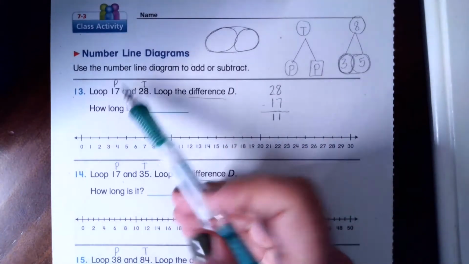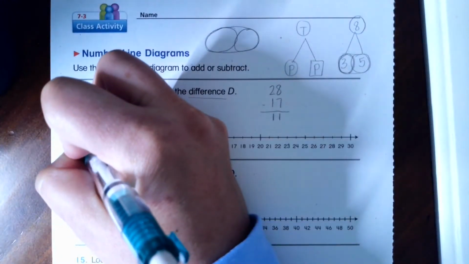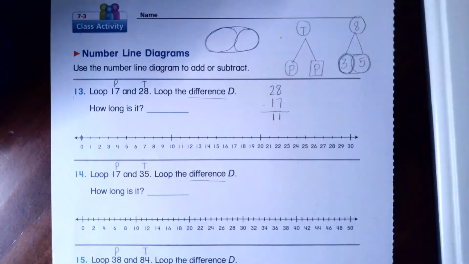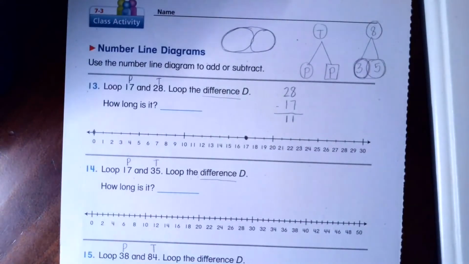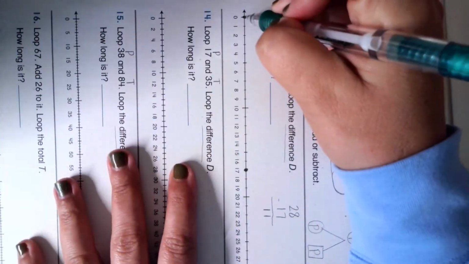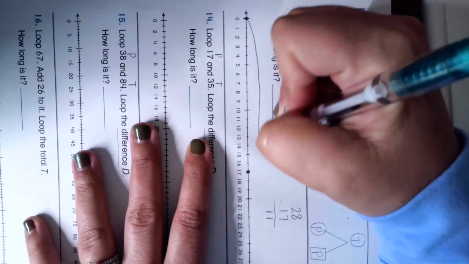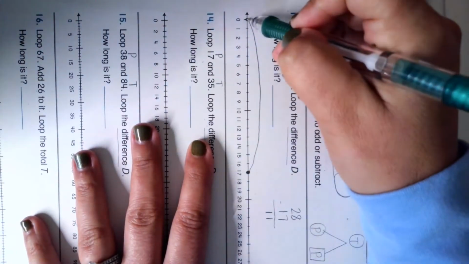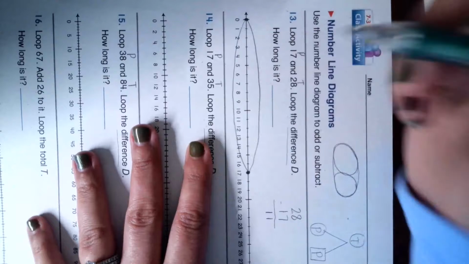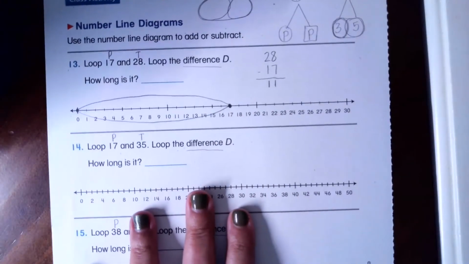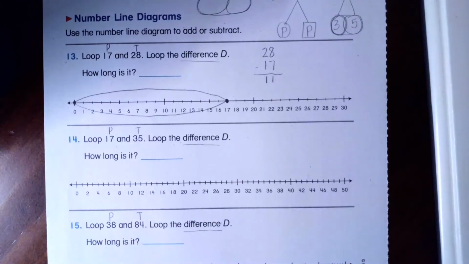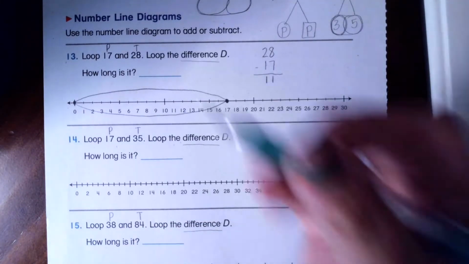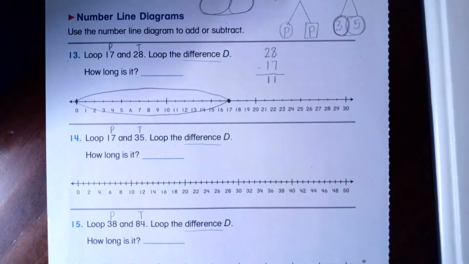So first, it says loop 17. So what you're going to do is put a dot on the 0, because that's where we're going to start, and you're going to put one on the 17. Now, I like to turn my paper when I draw this. I'm going to draw a little thin oval, and I'm going to connect my two dots. Kind of looks like maybe a submarine. It's kind of skinny. Okay, so that is 17, right? That is one of my partners.